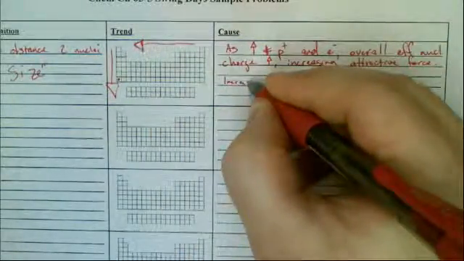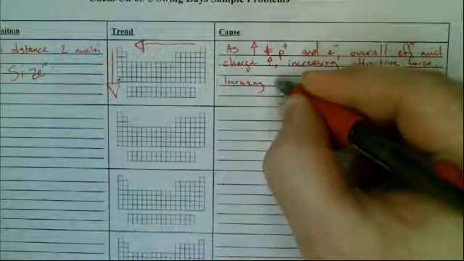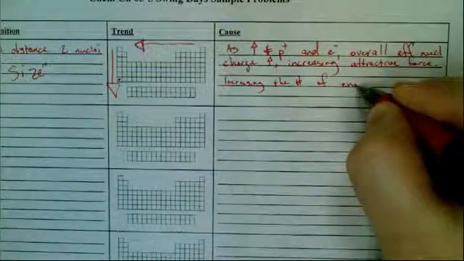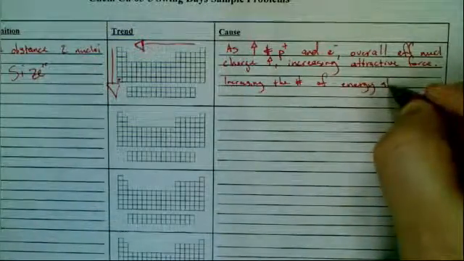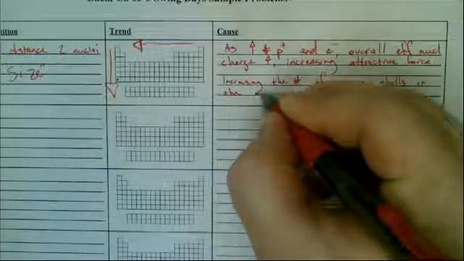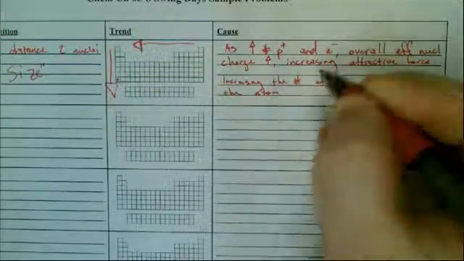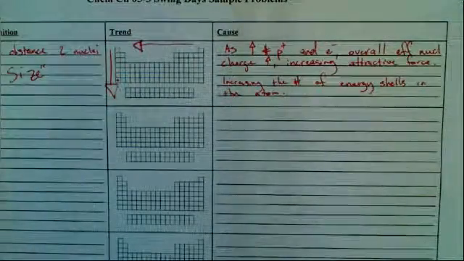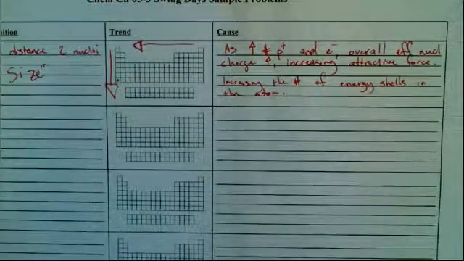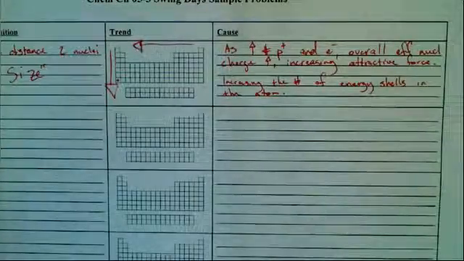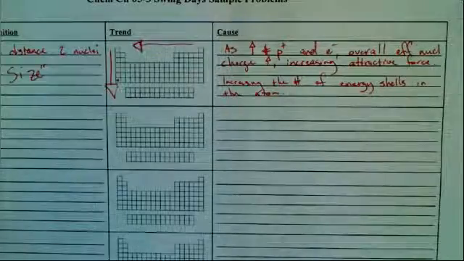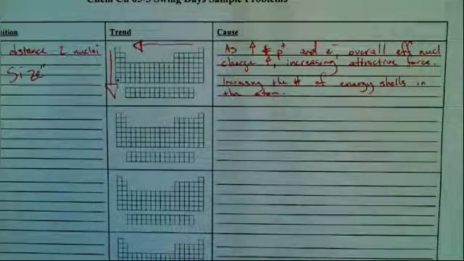increasing the number of energy shells in the atom. And if you increase the number of energy shells, just like if you were to increase the number of stories in a building, the building gets taller. When you increase the number of shells in an atom, that atom is getting larger. And so that's the period trend and the group trend for atomic radius.